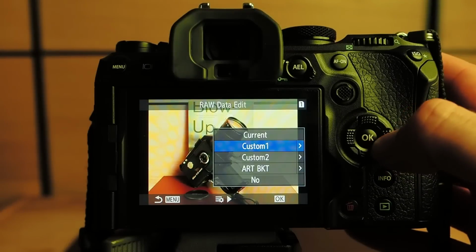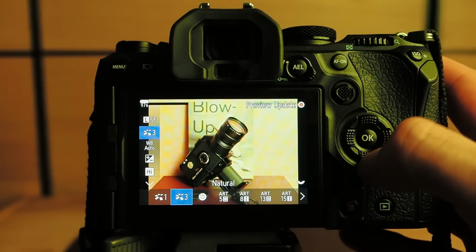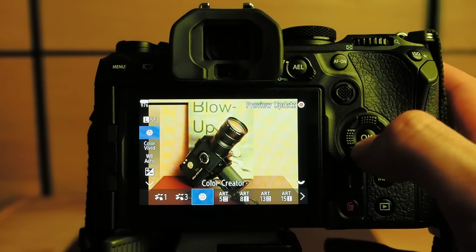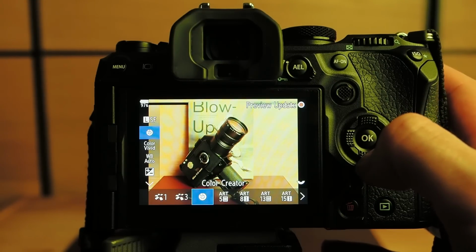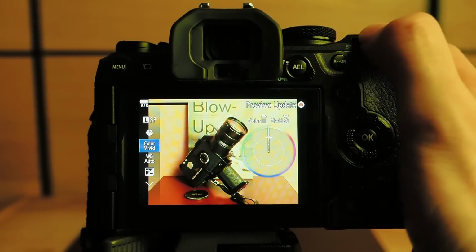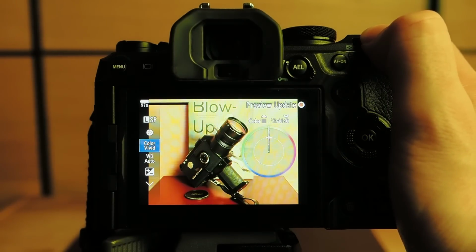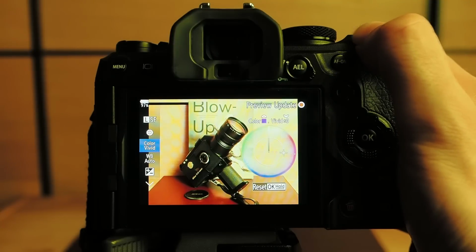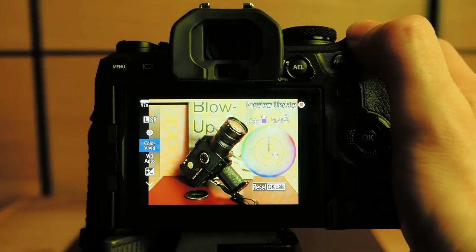When performing an in-camera raw conversion, the Color Creator can be selected from the picture mode selection as well. This adds the color vivid setting to the edit menu on the left. Now you can select every color and vivid setting just like before during live view shooting.